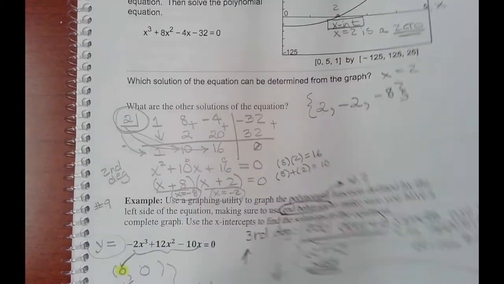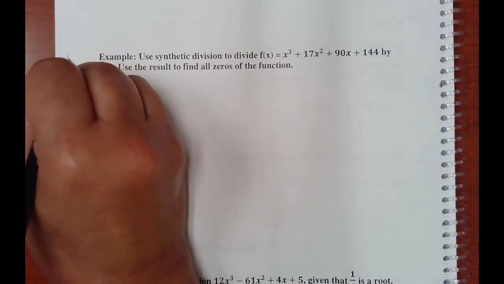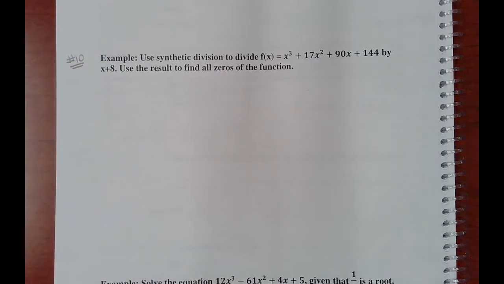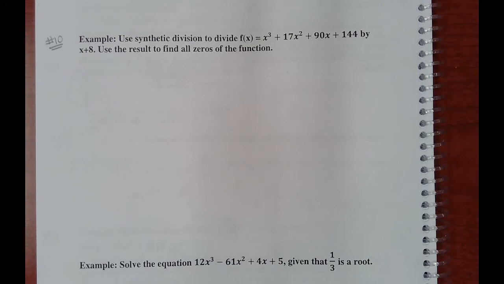Okay, moving on to example number 10. Okay, so this is the 10th example that I'm giving regarding these concepts that revolve around synthetic division. This one says use synthetic division to divide this by x plus 8.